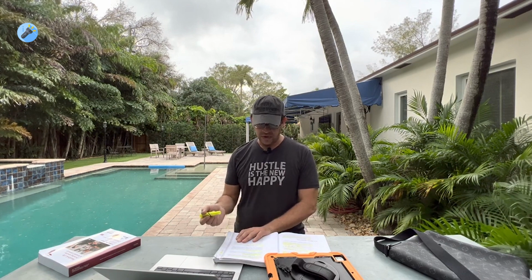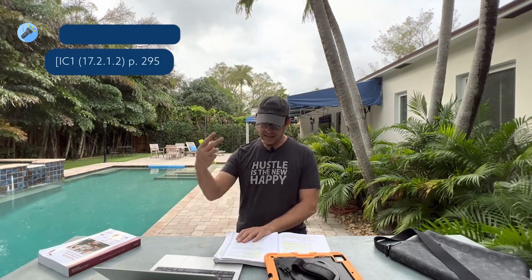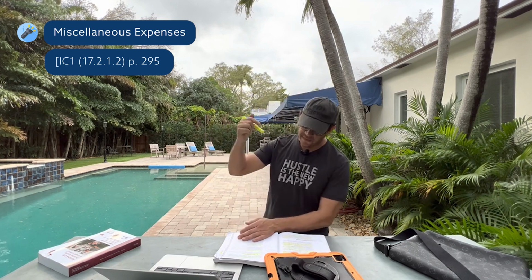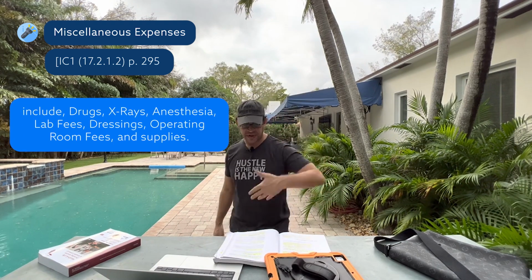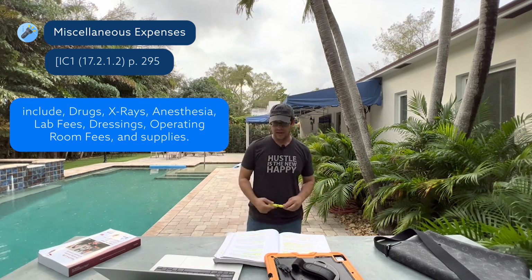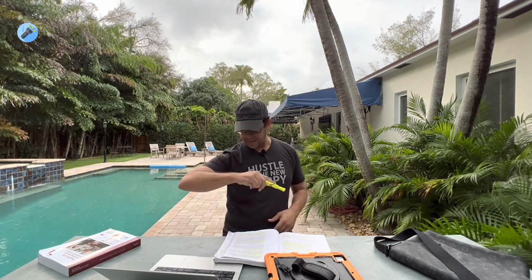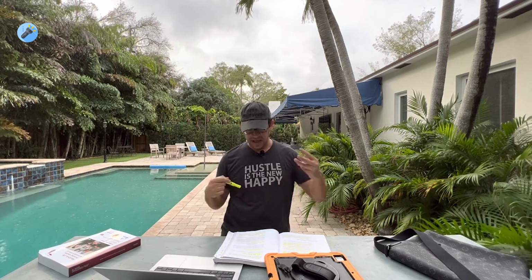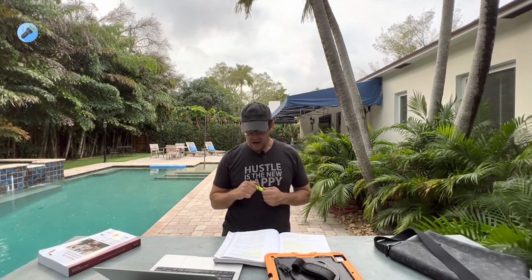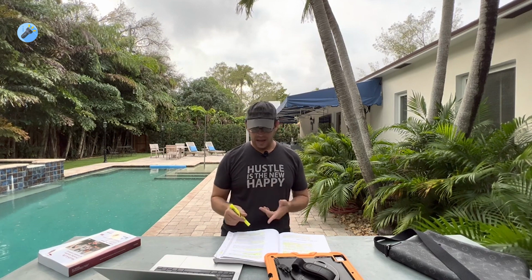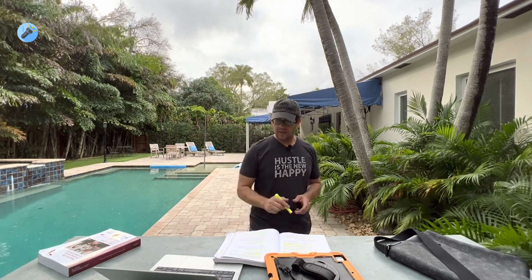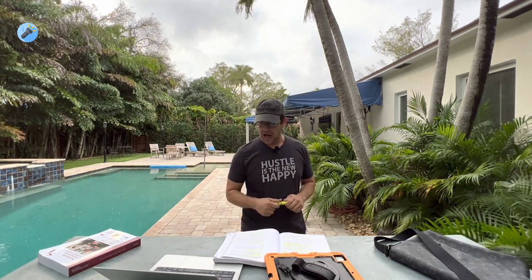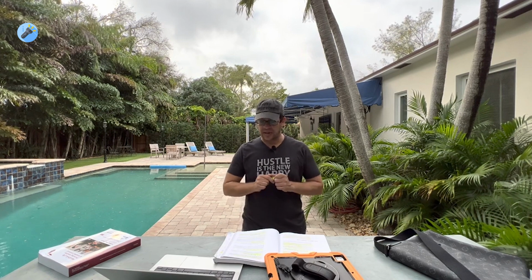On 17.212, let's take that second sentence there. Covered miscellaneous expenses include x-rays, anesthesia, lab fees, dressings, use of the operating room, and supplies. Jump down, skip that whole second paragraph completely, jump down to the third paragraph. Don't highlight that first portion of it, but it is important to note because physician services are not covered under basic hospital expense policy.